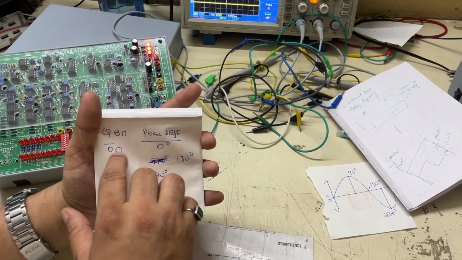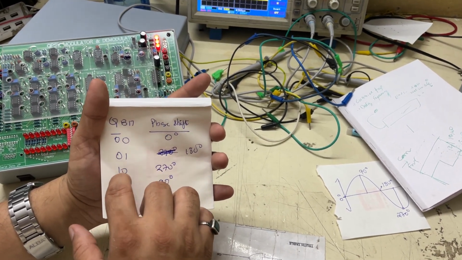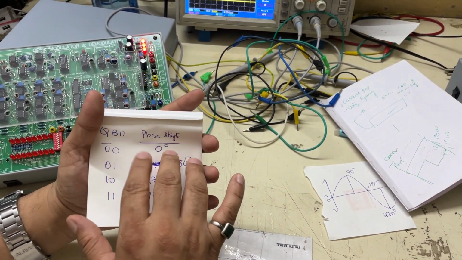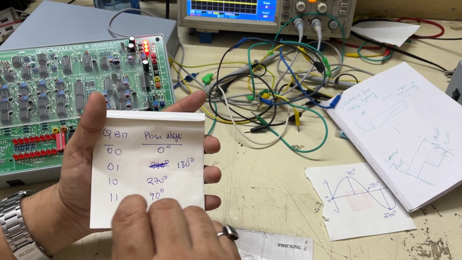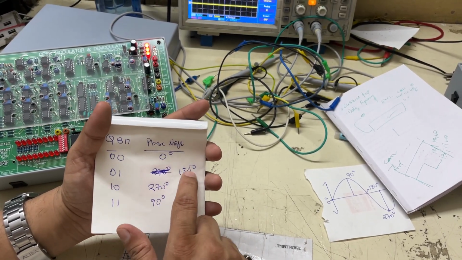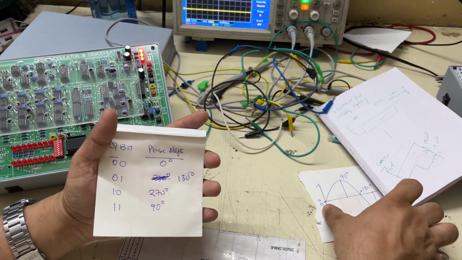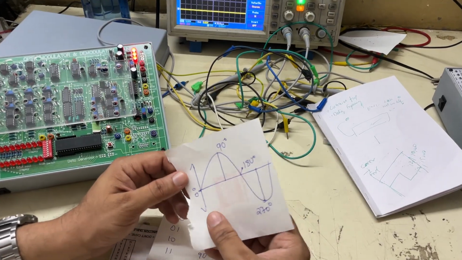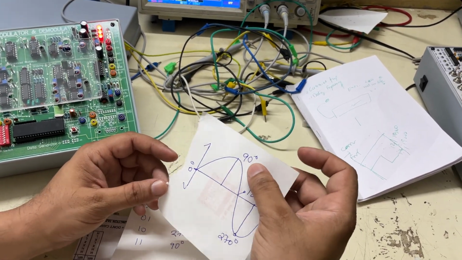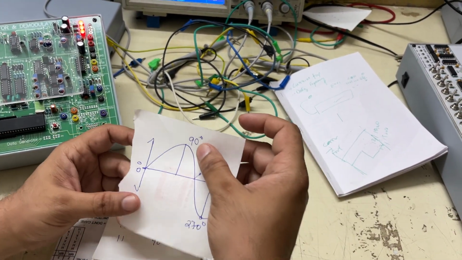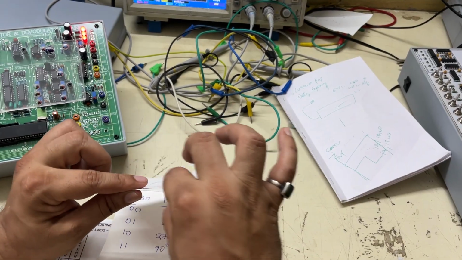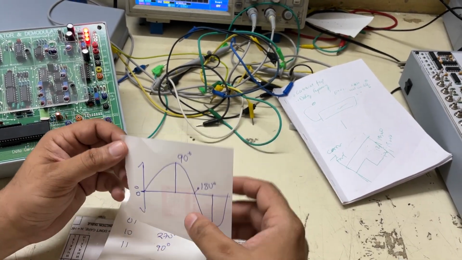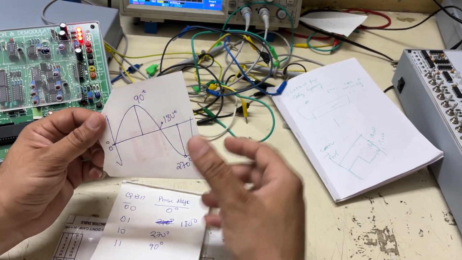For the qubits D0, D1, 00, 01, 10 and 11, the modulation phase shift of the QPSK is 0 degree, 180, 270 and 90. For context, before starting the video, I would like to show you the process of calculating the phase angle for the output of the modulation signal.